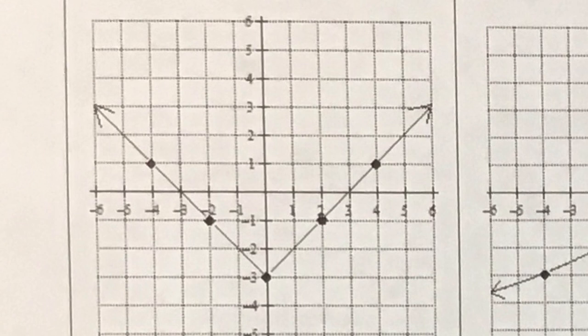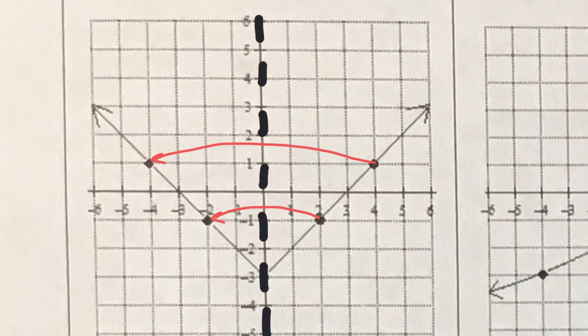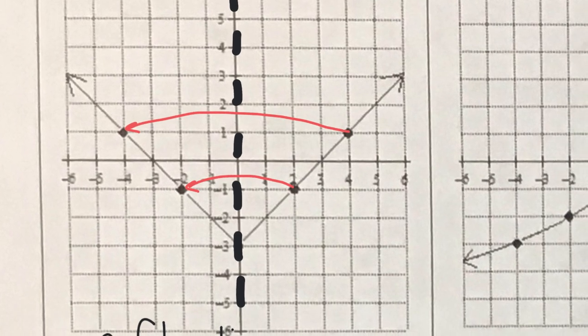I can draw a dashed line right down the middle of this graph, right here along your y-axis. And if I fold it along that y-axis, hopefully you can see with your eyeballs that each of these points would line up exactly and correspond with their neighbor on that side. This is a reflectional symmetry. Reflection across the y-axis.